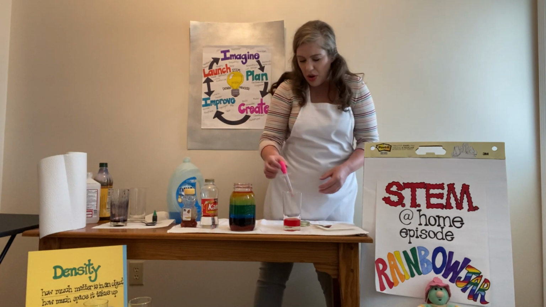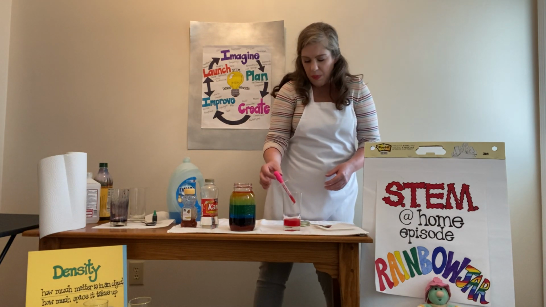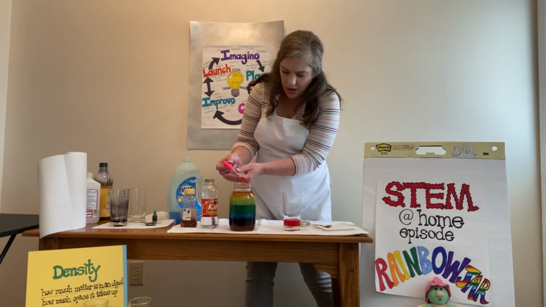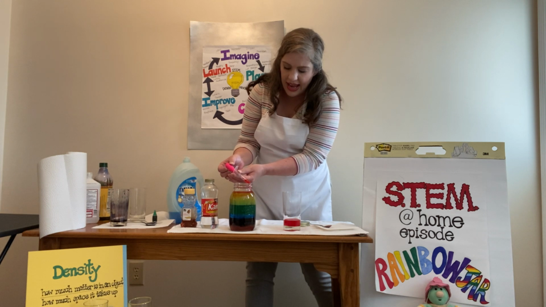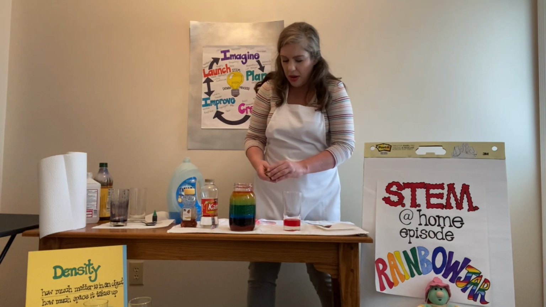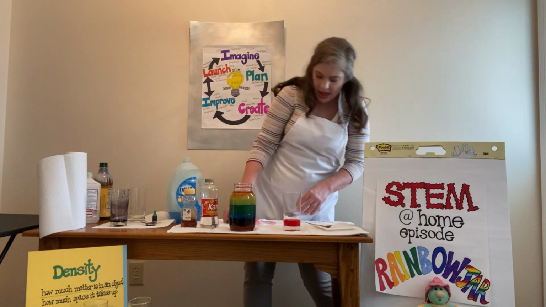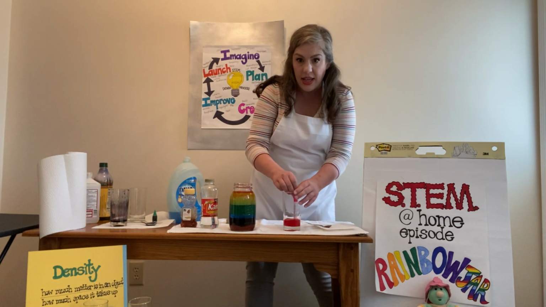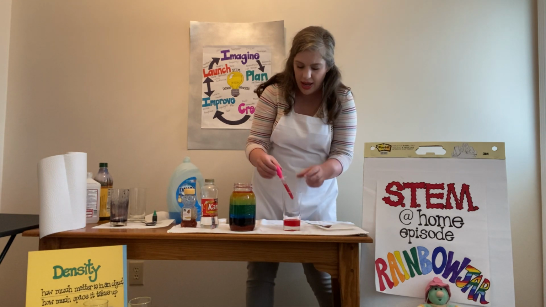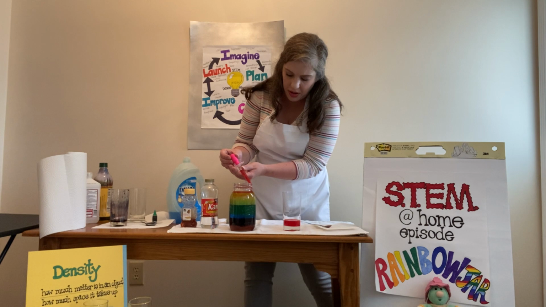And as long as you don't break the barrier that the oil puts between the rubbing alcohol and the regular water that you colored green, your rainbow will turn out beautifully. And I'm just going to keep going a little bit more to make my red a little bit thicker.